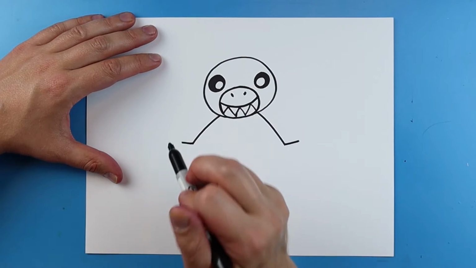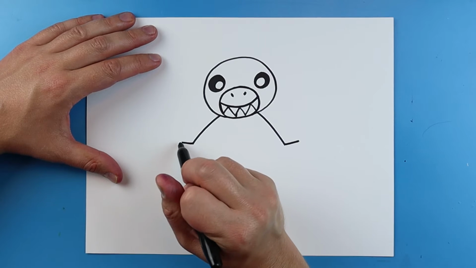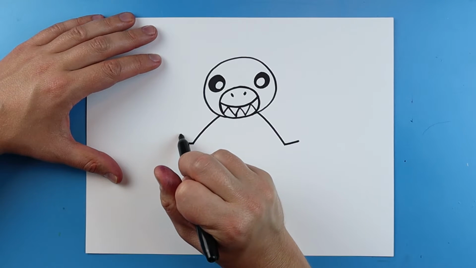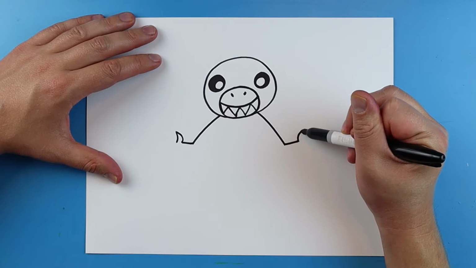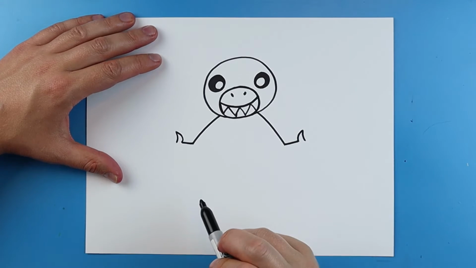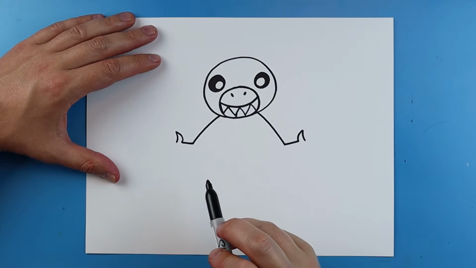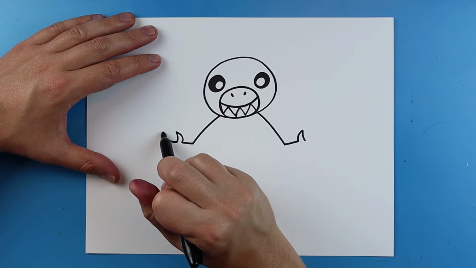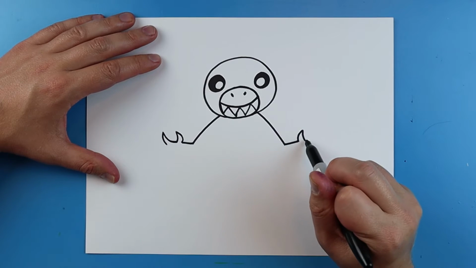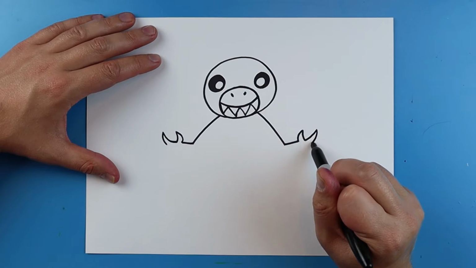And then I want to draw the hands. So I'm going to draw a little line that curves up and down. And I'll do the same thing over here, a little line that goes up and down. Then right here I'm going to make another line that goes up and down. Same thing here, up and down.